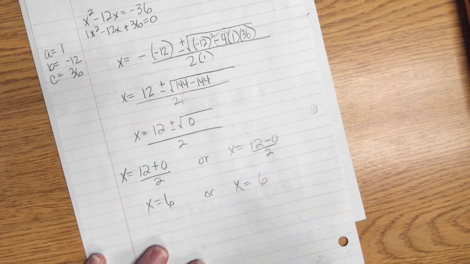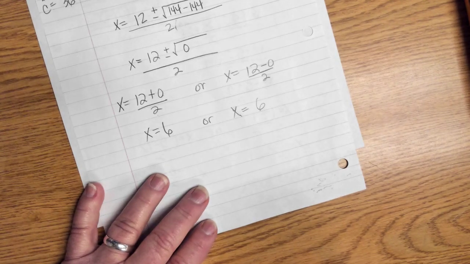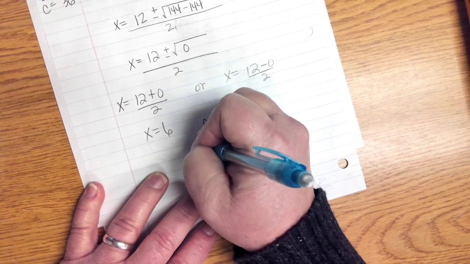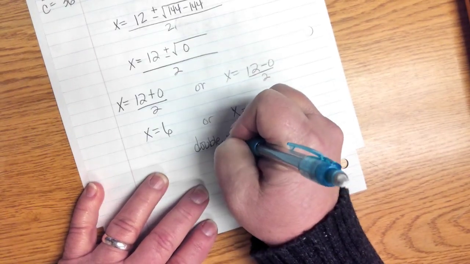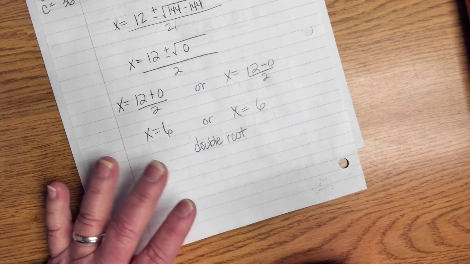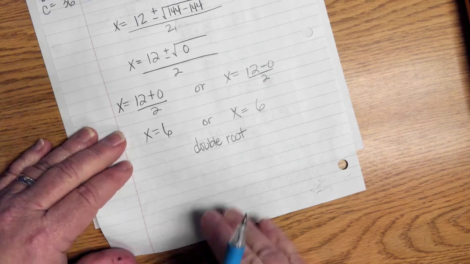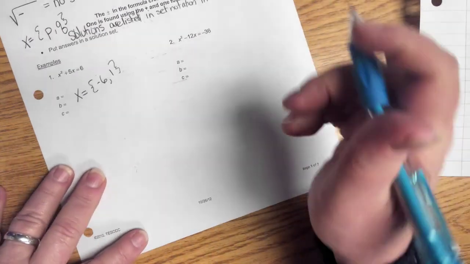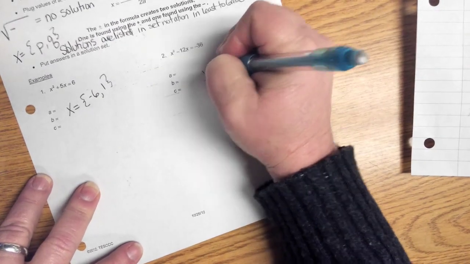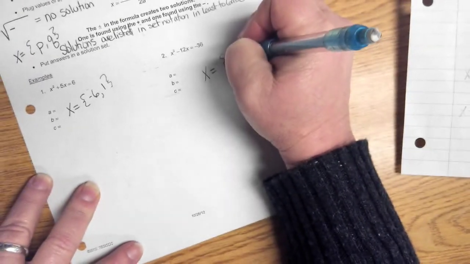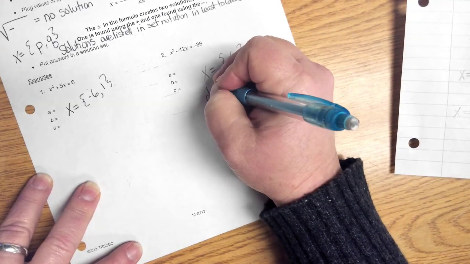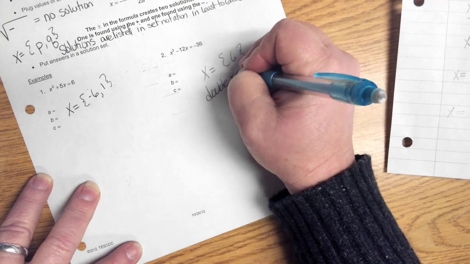So what did we call this? A double root. We've got a double root answer, don't we? So the only thing X could be to make this statement true would be 6. So I've got X is equal to 6, and that's called a double root.